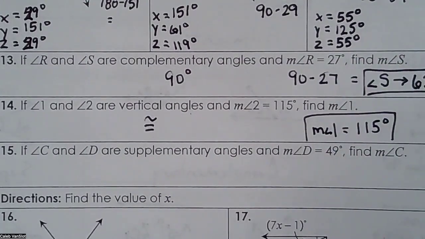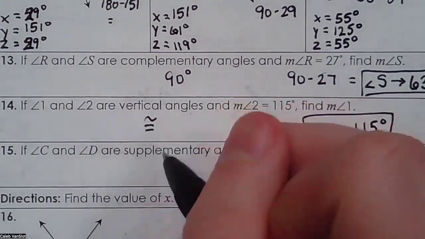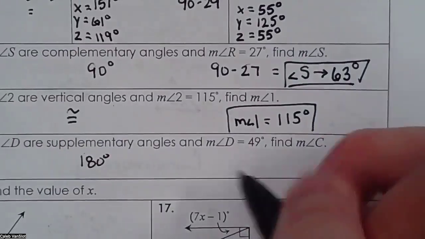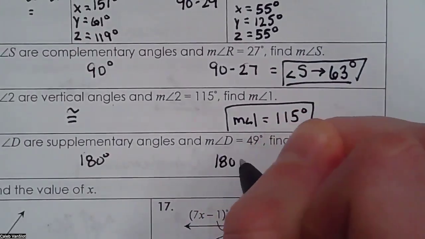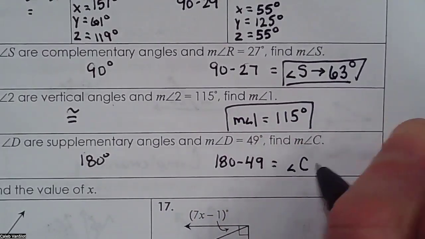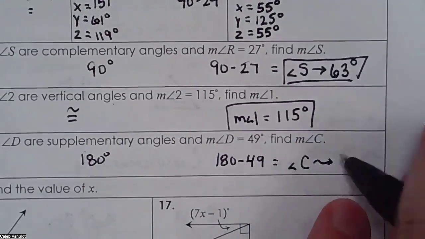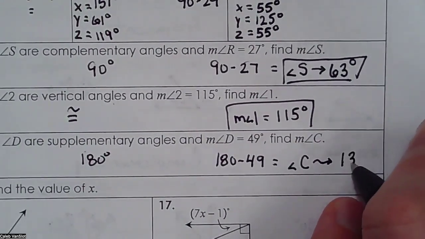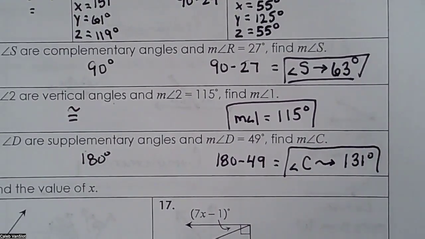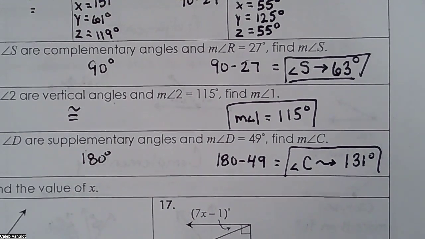Okay. And if these two angles are supplementary, that means they add up to 180. So what I can do is I can take 180 minus the part, and that's going to give me angle C, which is going to equal. Does everybody agree with that? Okay. 131.